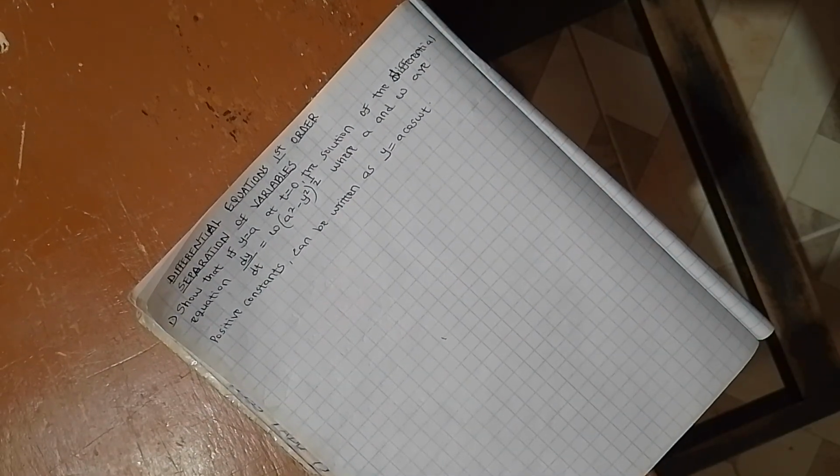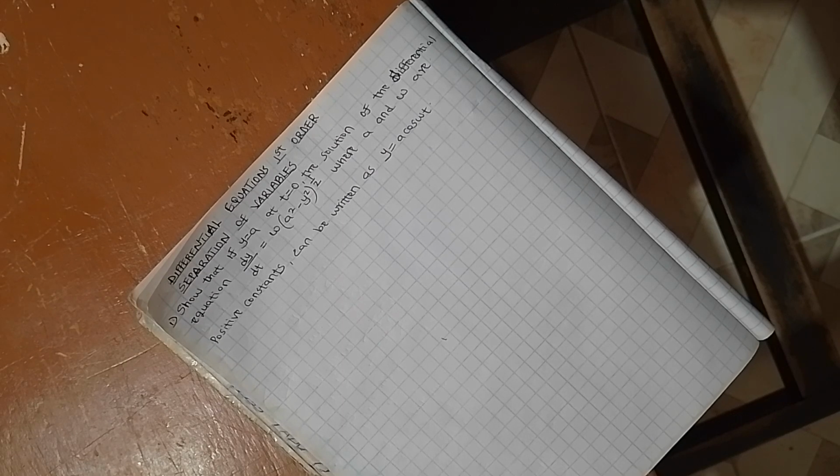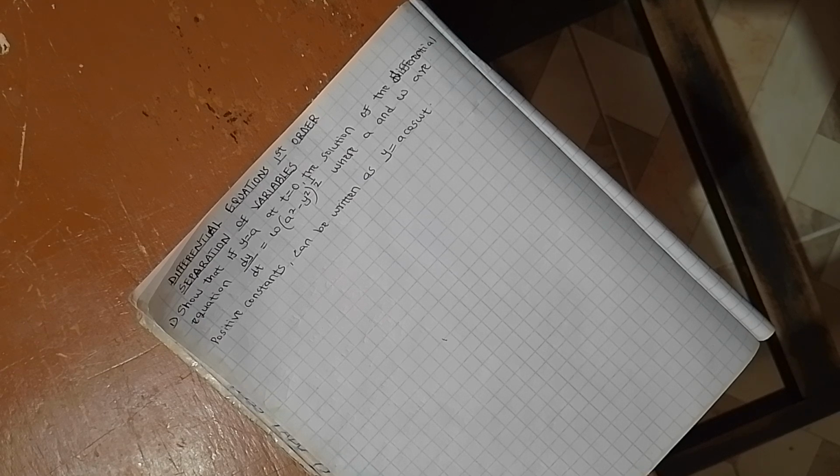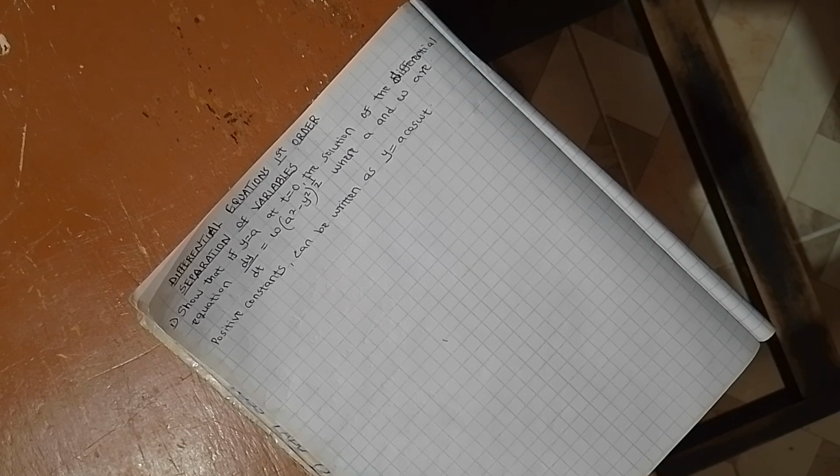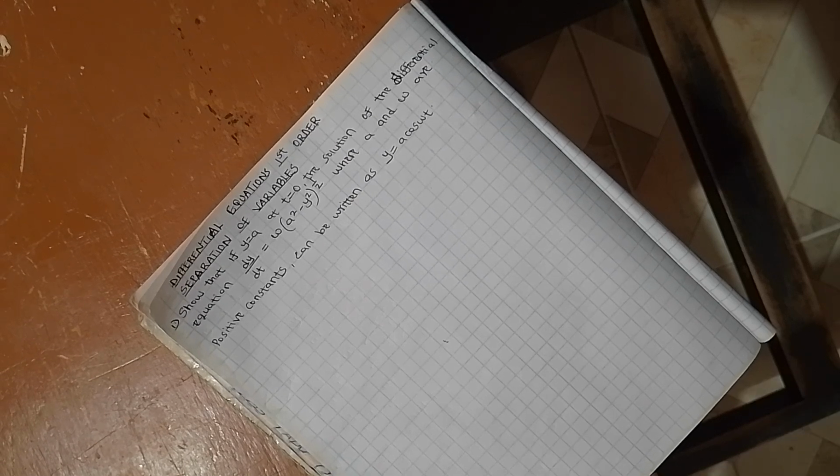Hello guys, I want to put my TikTok account on course, and the reason why I opened my TikTok account is about helping in doing some calculus questions on ODE, that is the first order and the second order. Also any question on calculus, that is, we can include integration, differentiation, and many others.